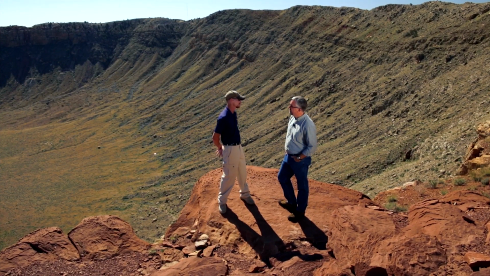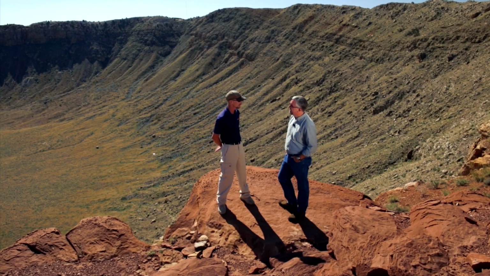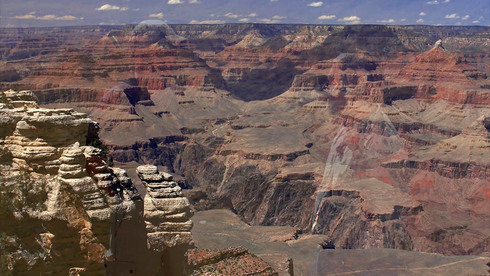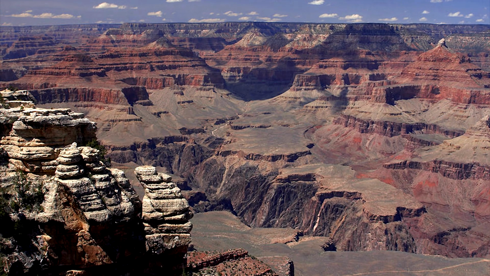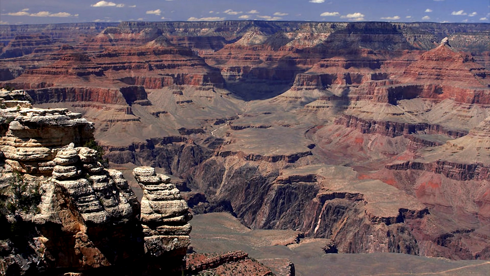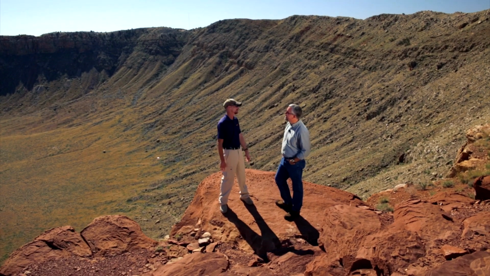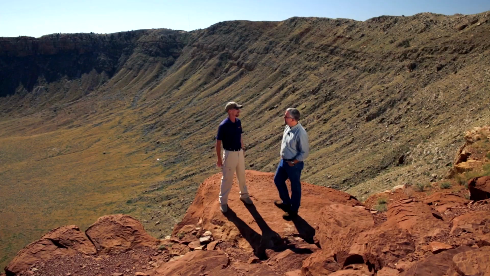Now, the family really wasn't sure what to do with the crater. At one point they even offered it to the National Park Service. Oh, interesting. Their response at the time was, "We already have our hands full with one big hole in the ground in that state. We'll keep the Grand Canyon. Thanks, but no thanks." So the Barringer family ended up keeping the crater, and they still own the crater today.